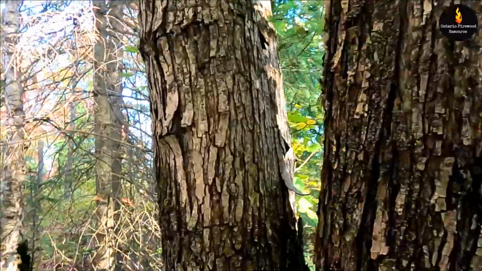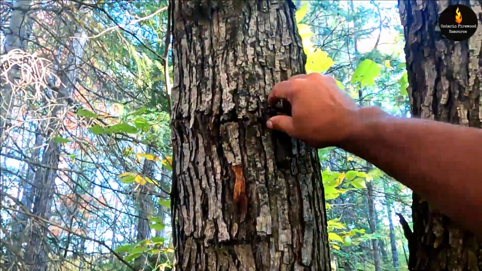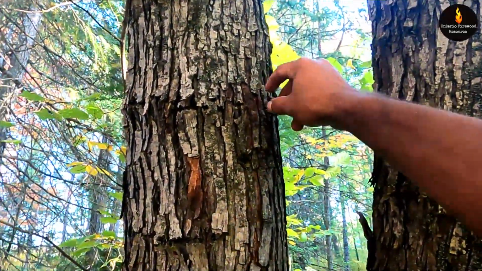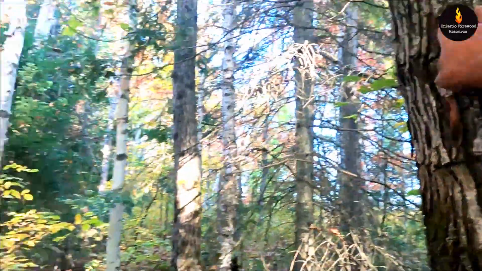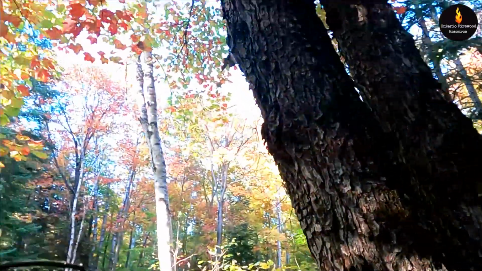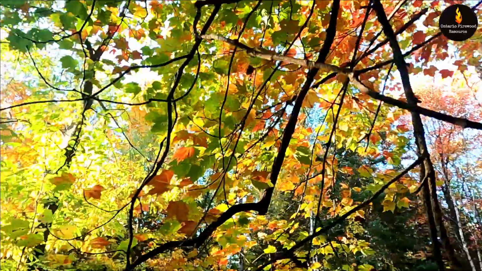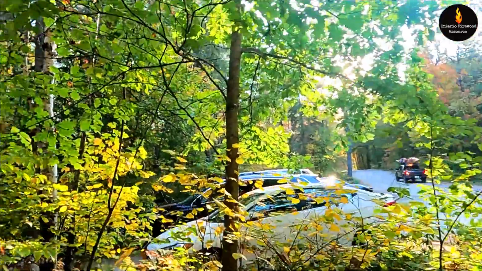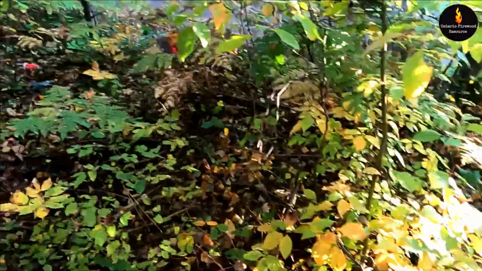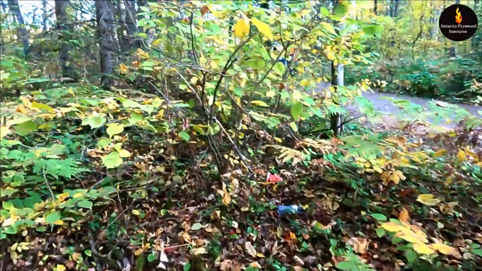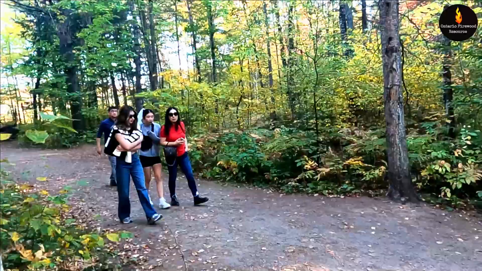And yes, this one has a lot of very consistent ridging on it, whereas normally you'd see them and they'd be kind of smooth barked, or relatively anyway. And this is another set of sugar maple here as well. Okay, let's continue on into the forest through these ferns. We're going to be getting to the nice view very soon, guys.